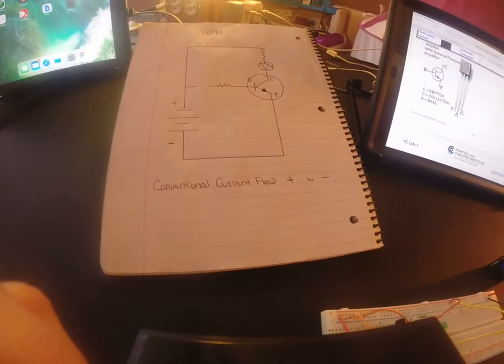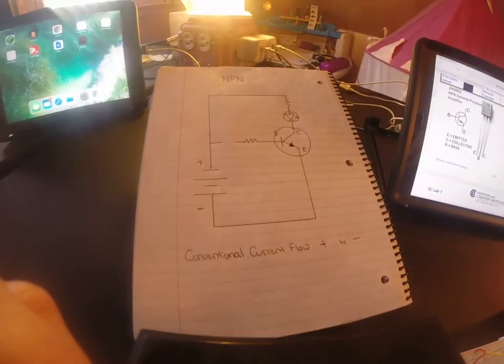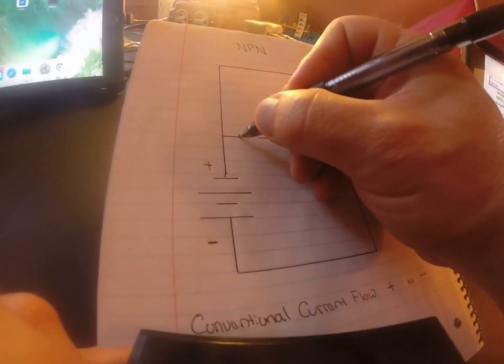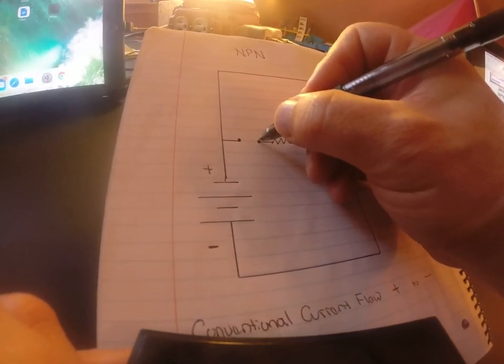That's fairly basic. I've drawn it in with conventional current flow from positive to negative, even though we know the electrons are really moving from negative to positive. But this helps make my point. I'm going to draw in an electrical switch.